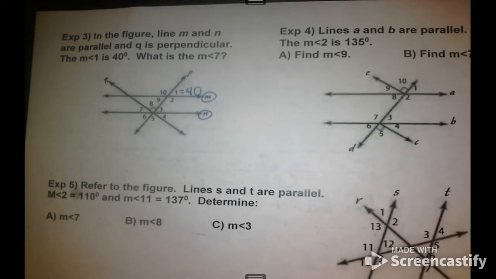Do you think I could figure that out? Yeah. Okay. So let's see. If we apply what we know about the angles. 140. Okay. Jaden, I need you to not say anything for a minute, okay? Okay.